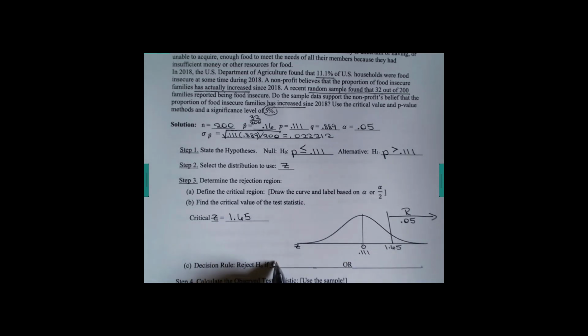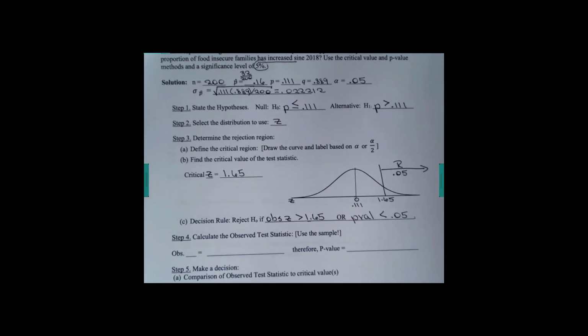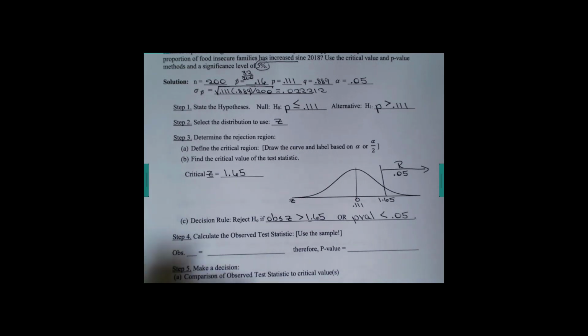I'm going to reject the null hypothesis if I observe a value for z that's greater than 1.65, or if the p-value is less than alpha. What was alpha? 0.05. Same thing. I mean, basically, this is not much different, is it? All right, so we're going to check our observed value for z.